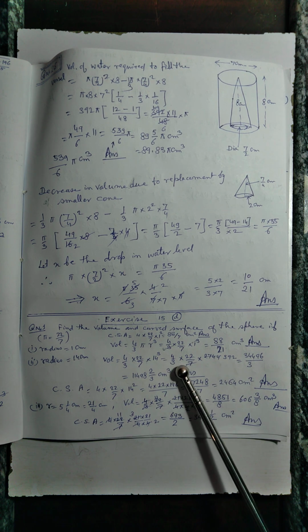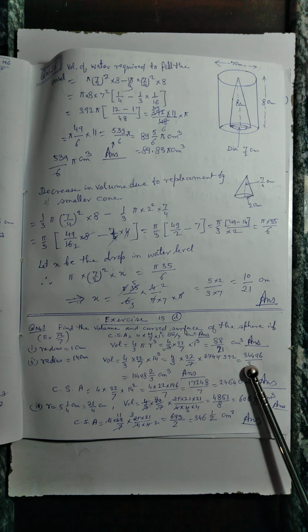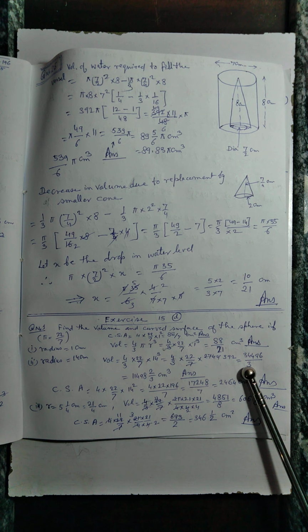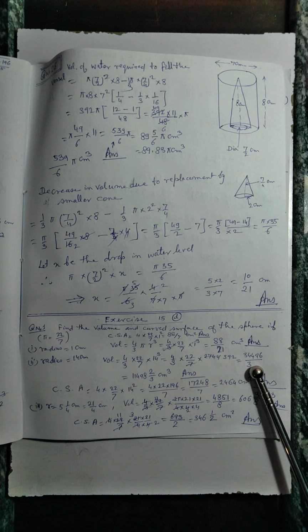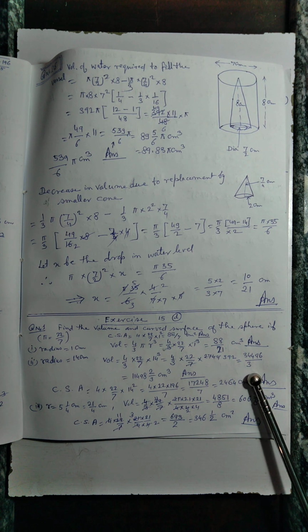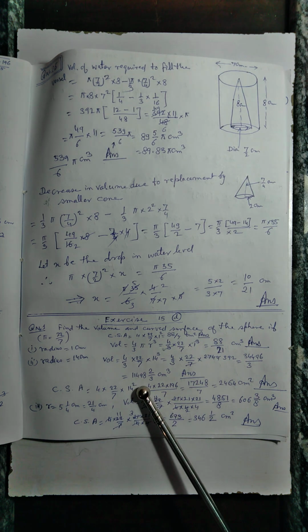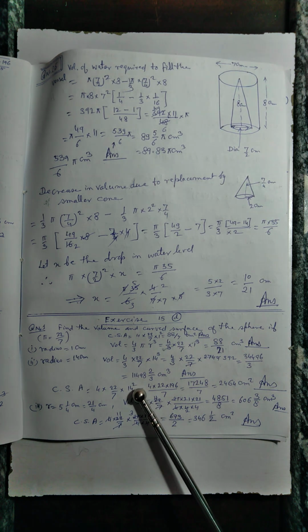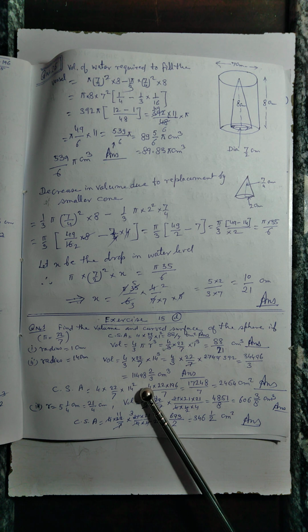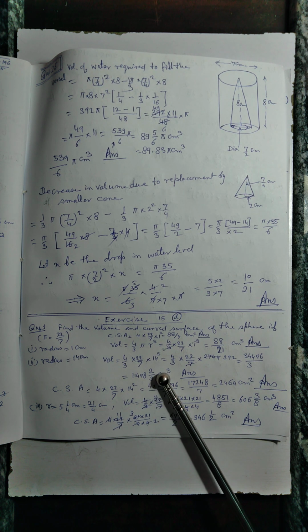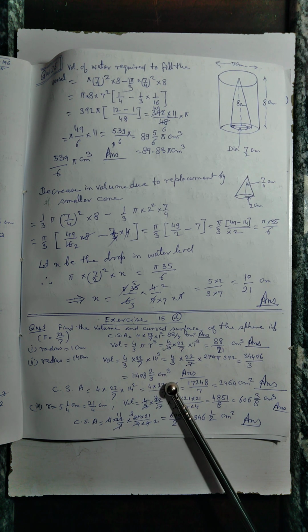Again multiply it by 88, we got 34,496 by 3. So ultimately we got the answer, that is 11,498 and 2/3 centimeter cube.